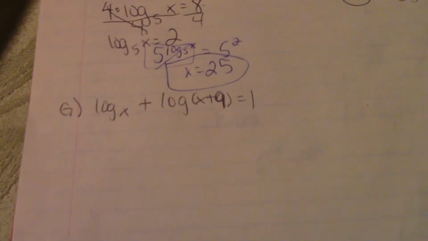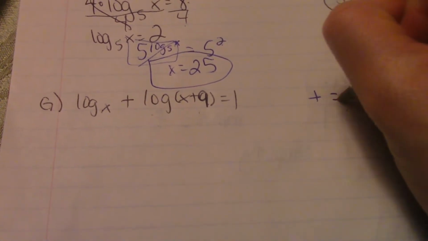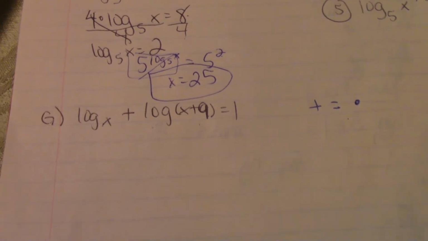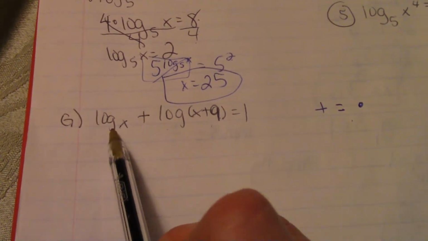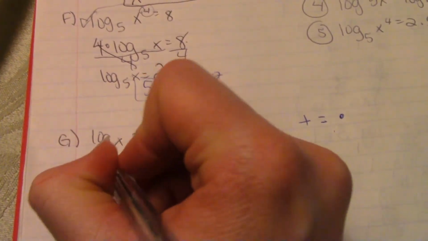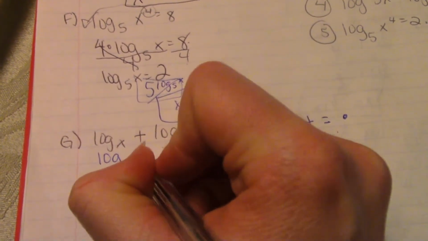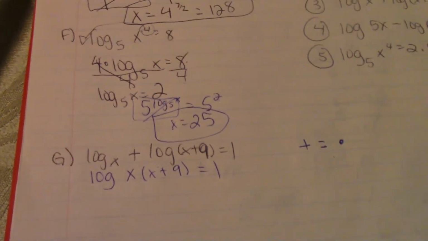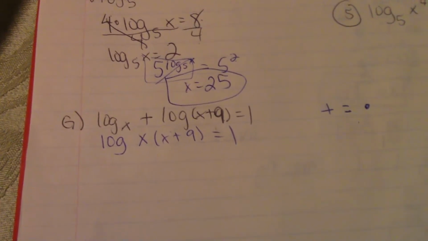Now, remember, plus is really another way to do multiplication, if they're the same base, and they both have the same base. So log x plus log of x plus 9 equals 1. I've got it in one log now. My base, there's a 10 we don't see, right?